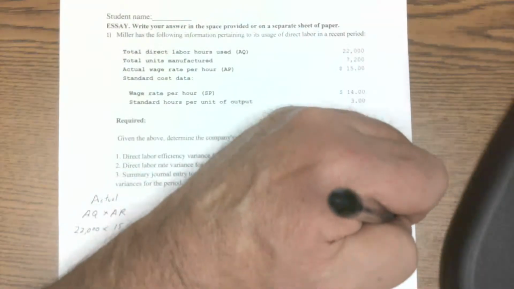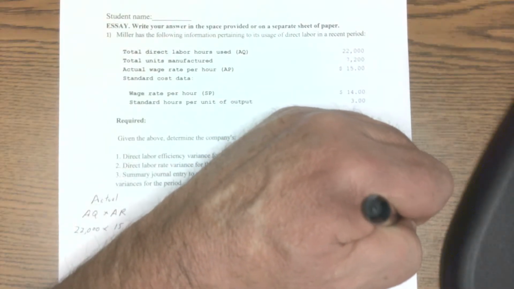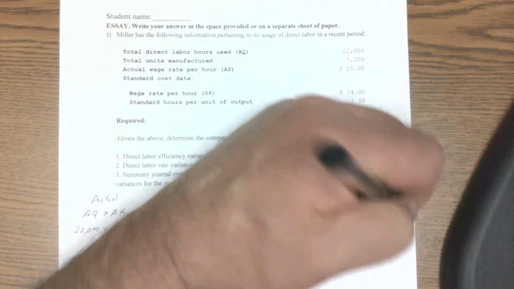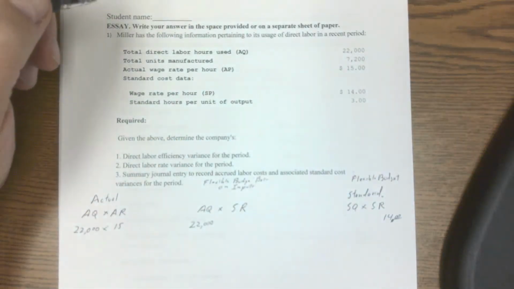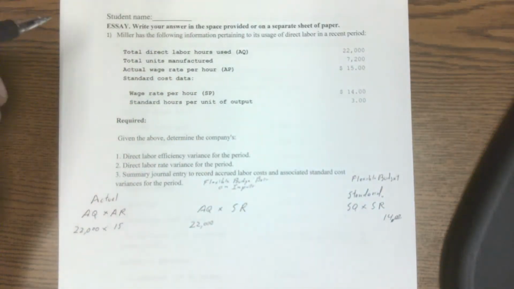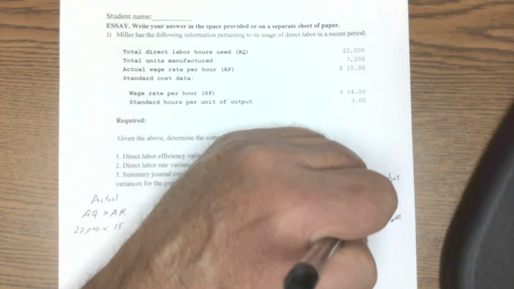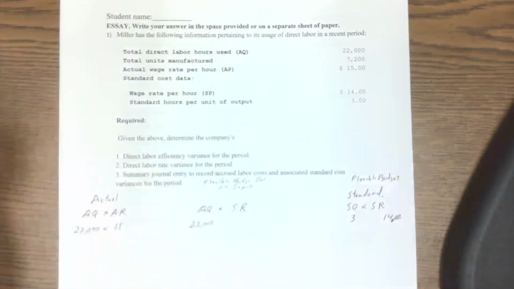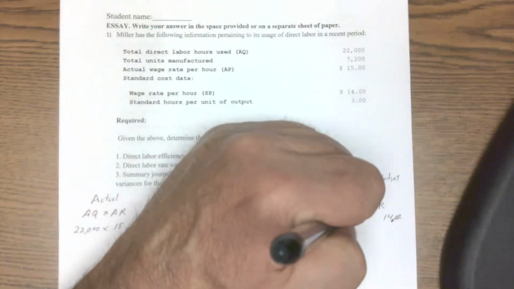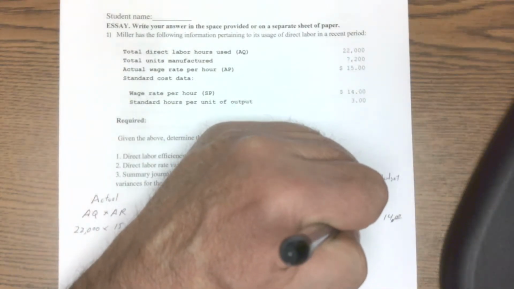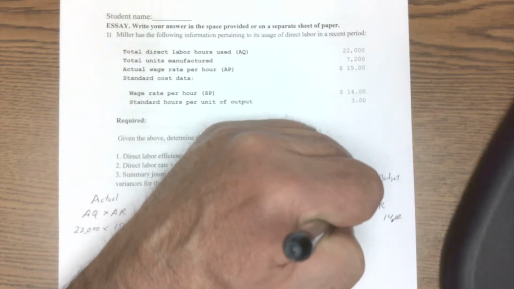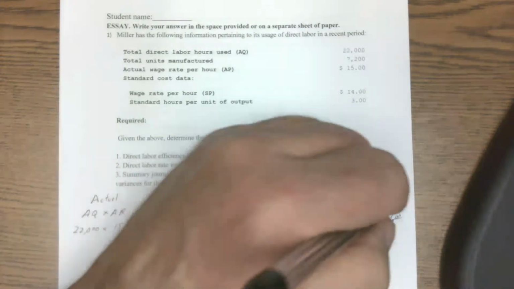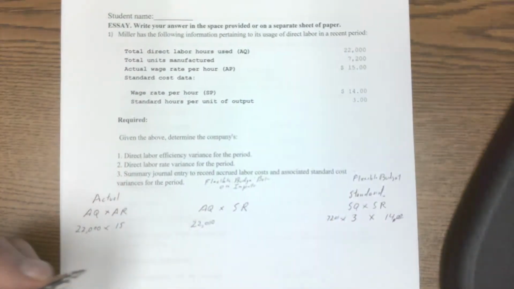We have a standard rate of 14 here, right? Well, the standard quantity is 3, but remember this is the flexible budget, so it's 3 times the 7,200 units that we made times the 14.